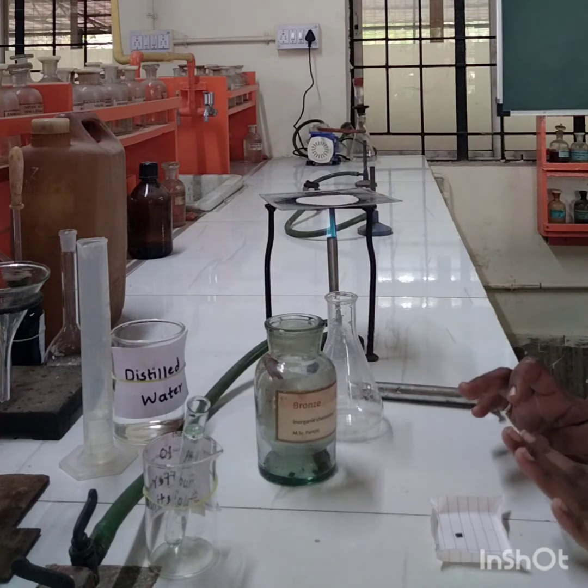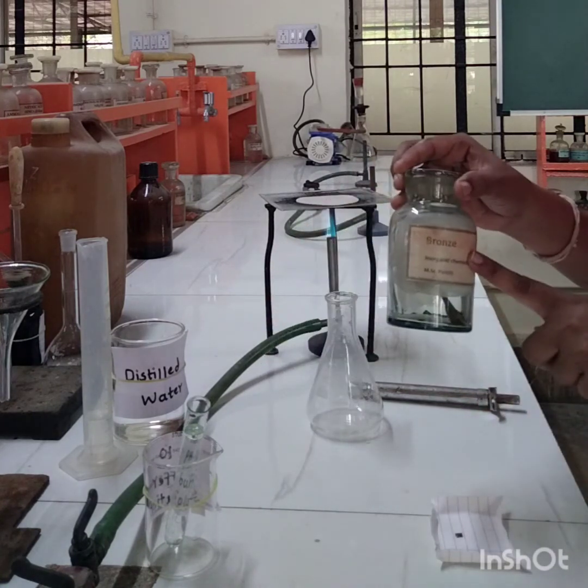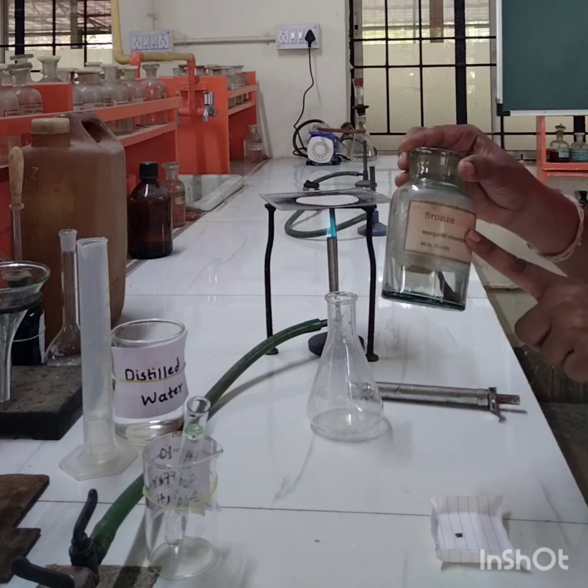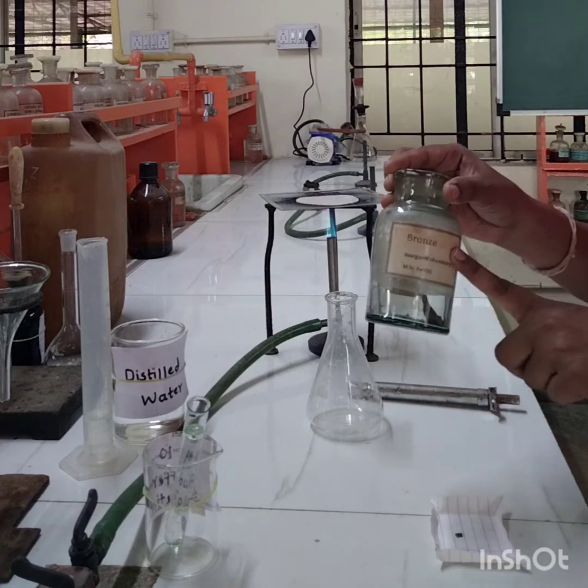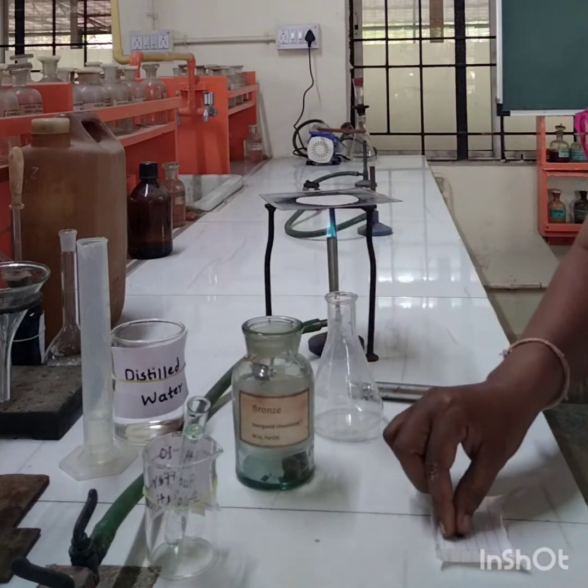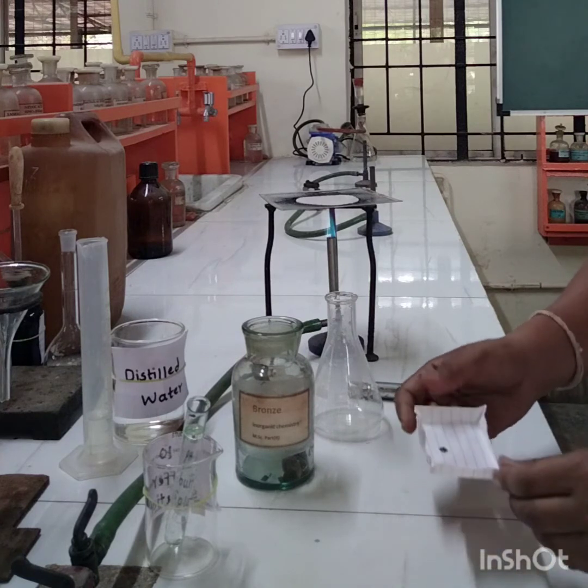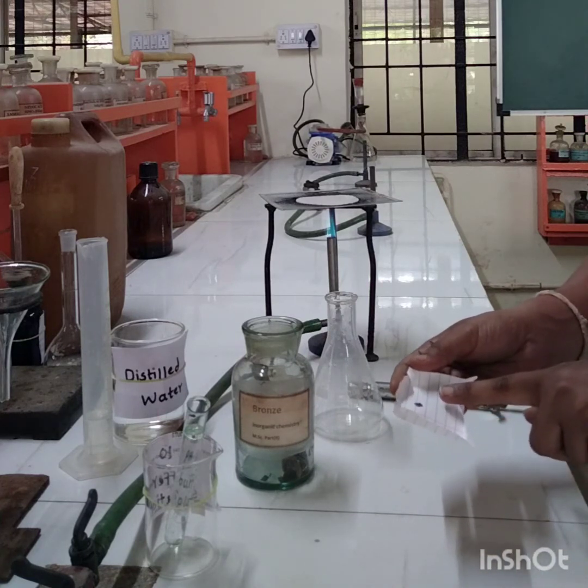Today we are going to do the analysis of a bronze sample for estimation of copper and tin. Now this is a bronze sample, and from this bottle I have taken one small strip of bronze sample on this paper plate.